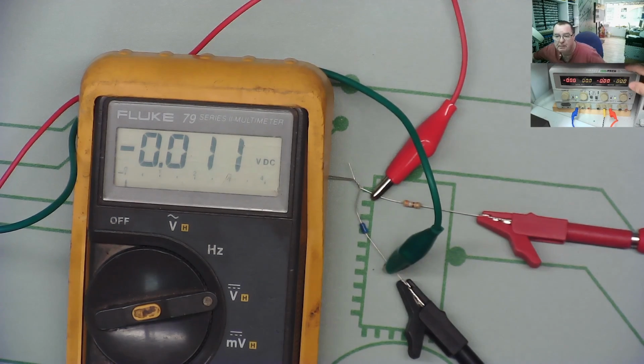So this is my bench power supply. This is a dual supply. I can use it independently as 2 separate supplies. I can have it in parallel to give me 30 volts at 6 amps, or I can put them in series to give me 60 volts at 3 amps, and I have it in series.